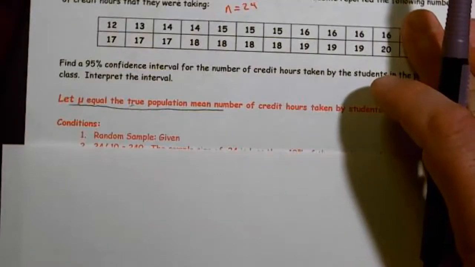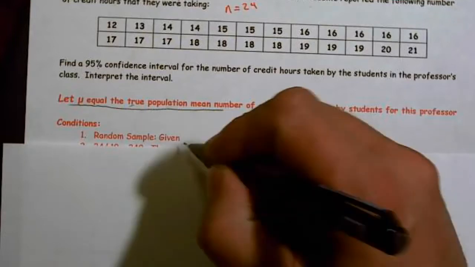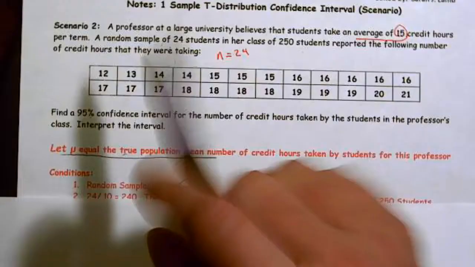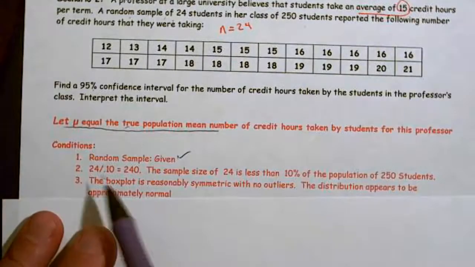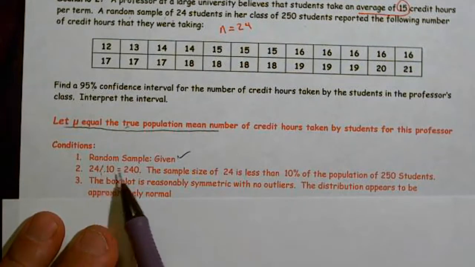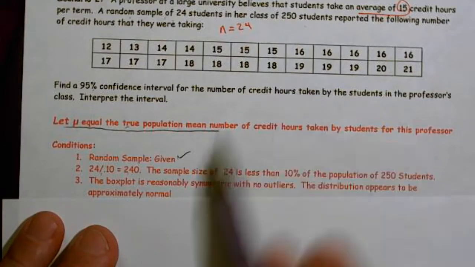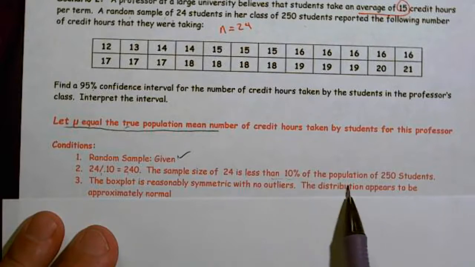First off, random sample, that was given, so that's taken care of. And she said up here that we took a random sample. We had a sample of size 24, and if we divided that by 0.10, that's 240. And the class was 250, so that's less than 10% of the population of 250 students.